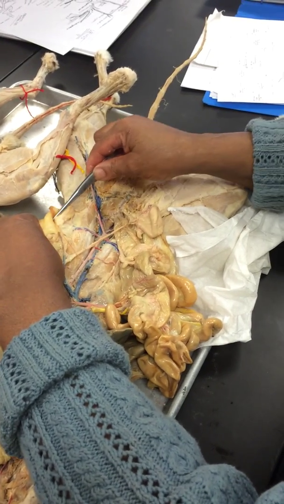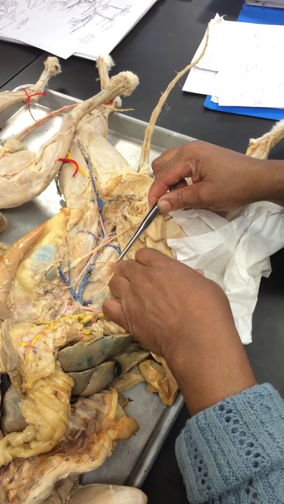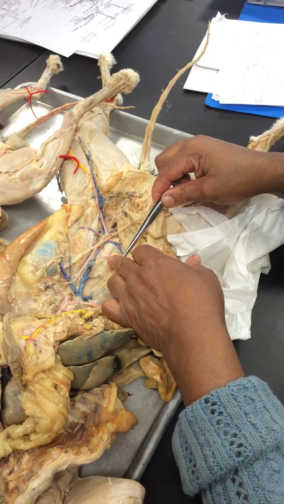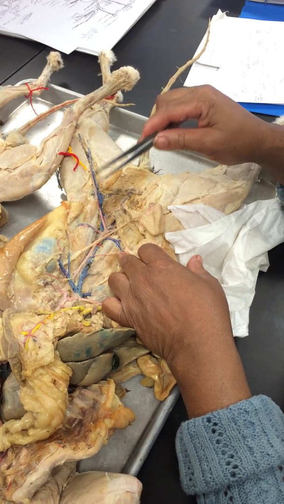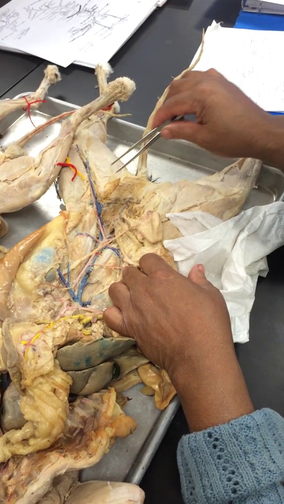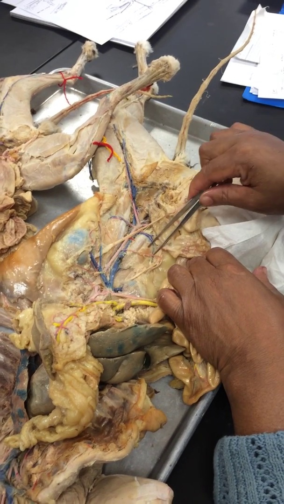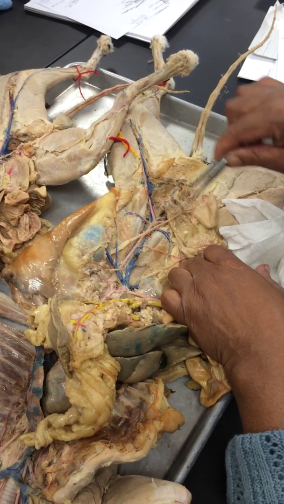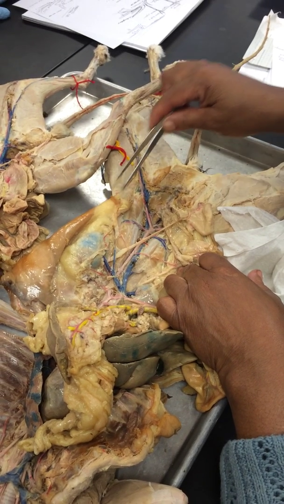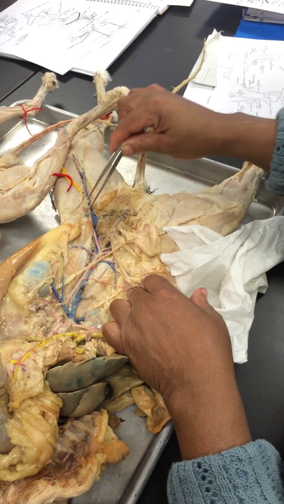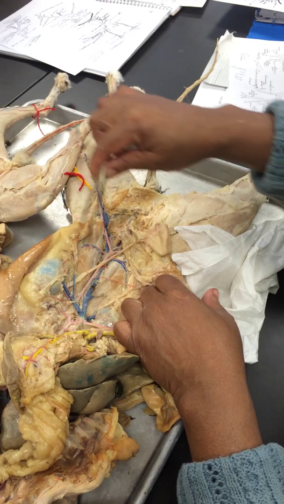And the next one is the pair of gonadal or genital or testicular. In this case, it's testicular. And I know it's testicular because this, see, comes down this way where the testes are. If it was ovaries, it would be going over there.